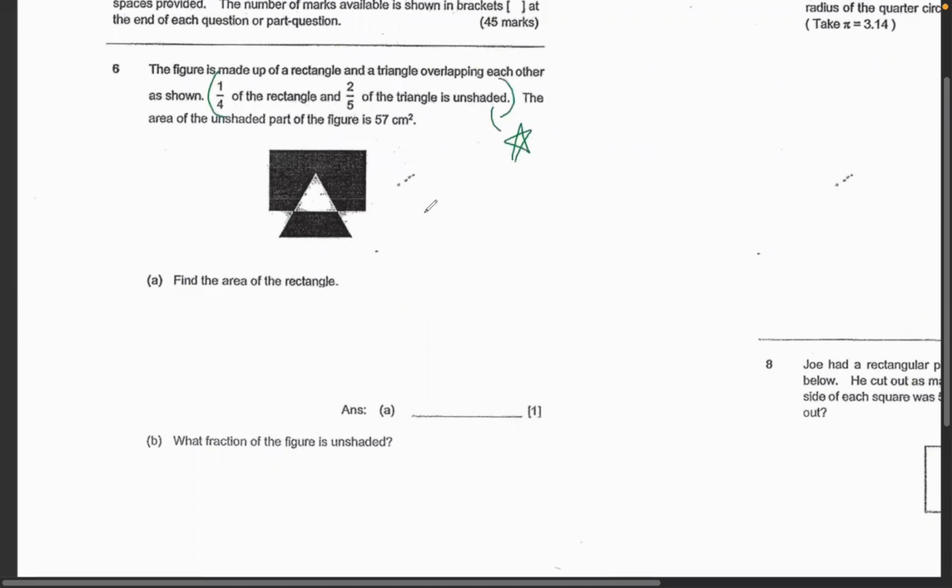Okay? Let's ask ourselves, which is 1/4 of the rectangle that is unshaded? You can see that this is the part, right? Yeah. So if there is 1/4, then this has to be 3/4. You agree so far? Yeah. Alright. If this is 3/4, then we look at the triangle. They say that this is 2/5, therefore this has to be 3/5. Correct?